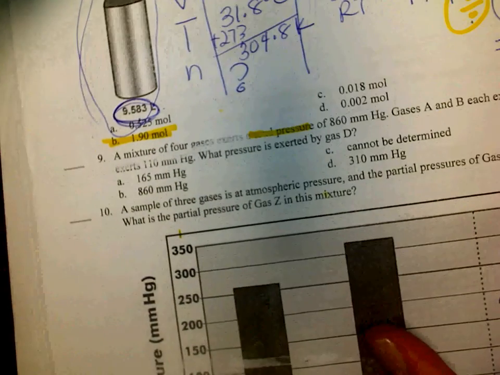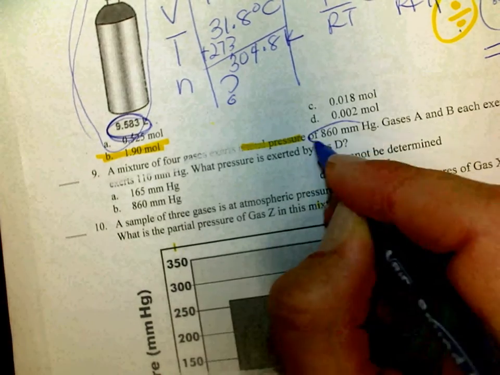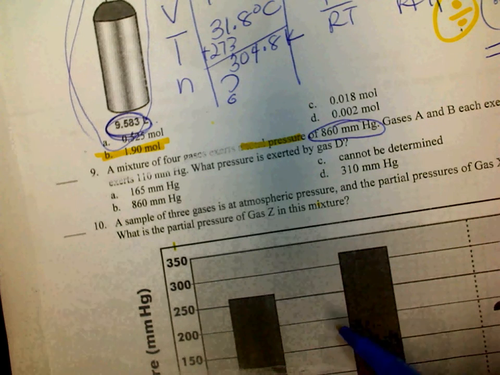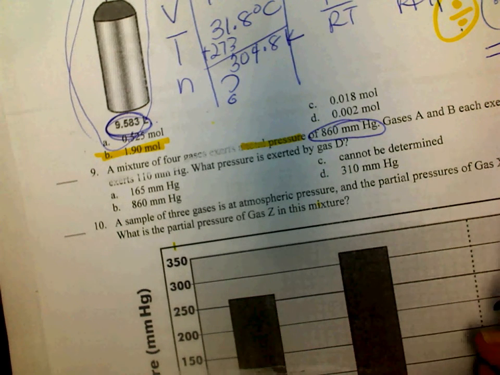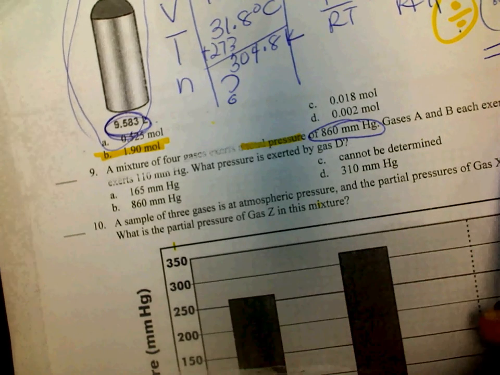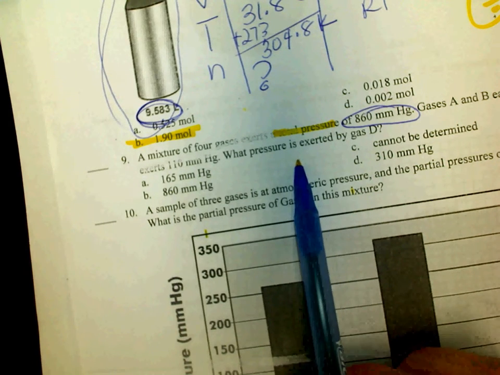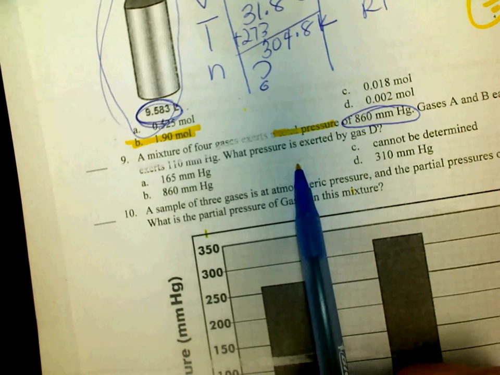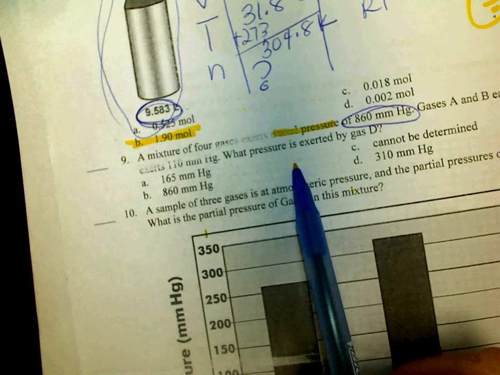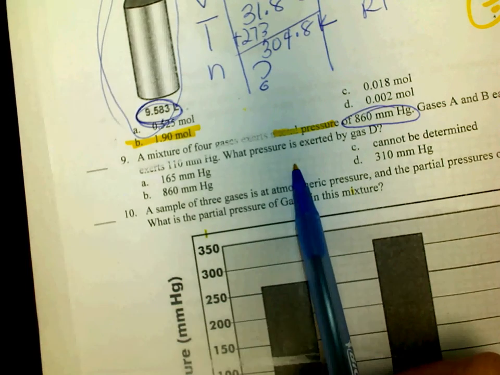Gases. All right. Look, guys. We have a total pressure of what? 860. What are the 4 gas pressures? 220 plus 220 plus 110 plus D, question mark. All right, set that up right now. Set that up on paper. Write a word problem right now. Write a word problem to go with number 9.